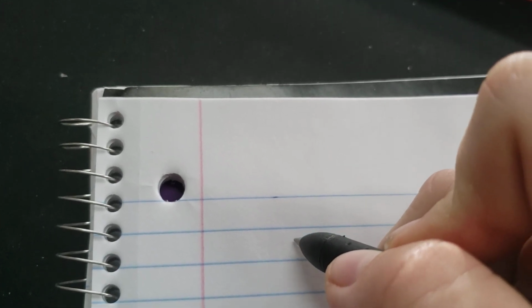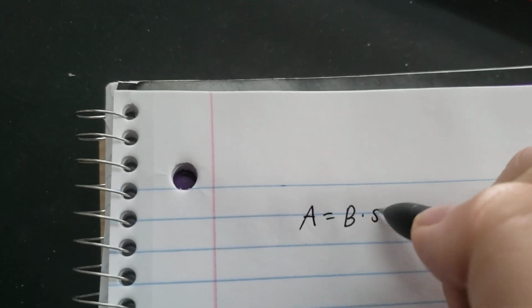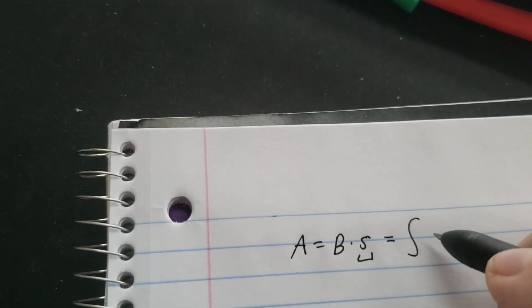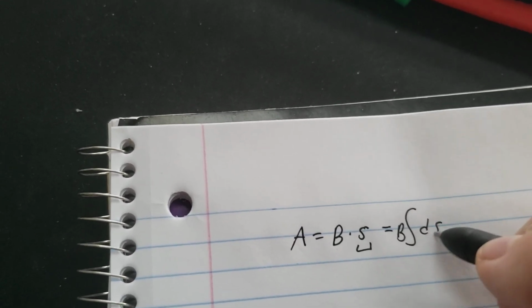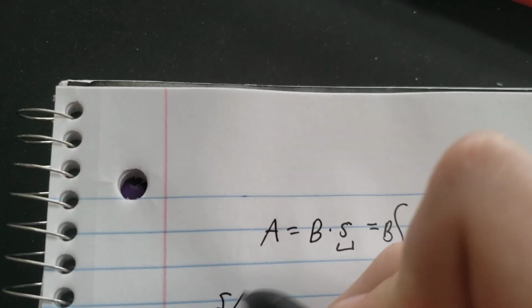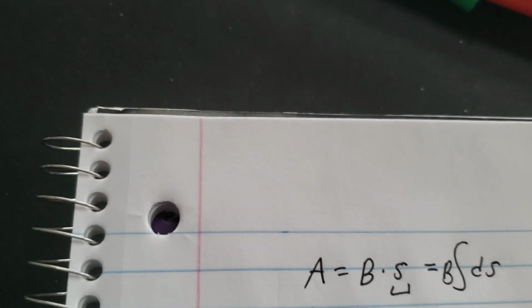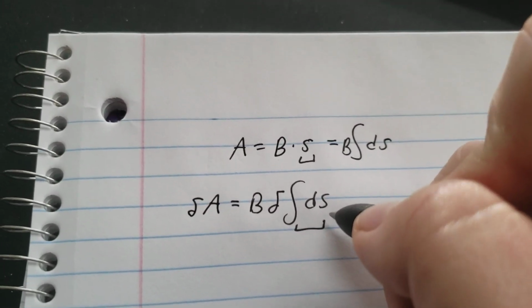Well, I'm going to define the action functional. A equals b times s, which is our interval. B is some constant. B times ds. And when you vary A, it does nothing to the constant because it's a constant, and this is our interval.